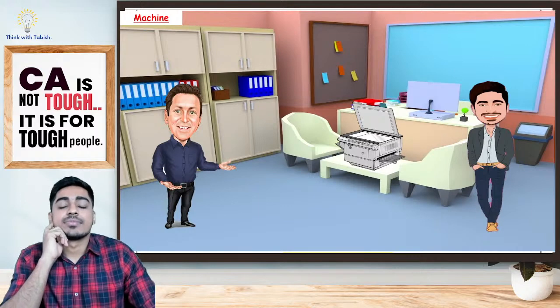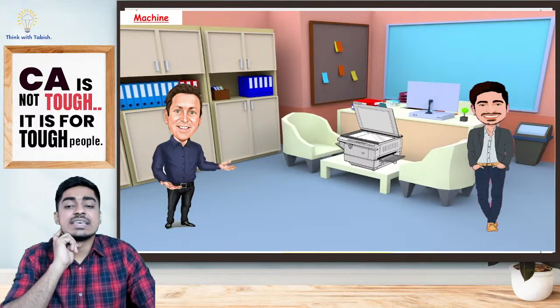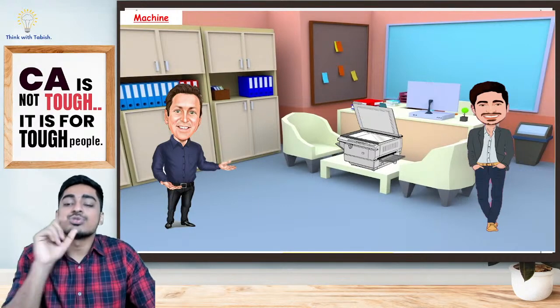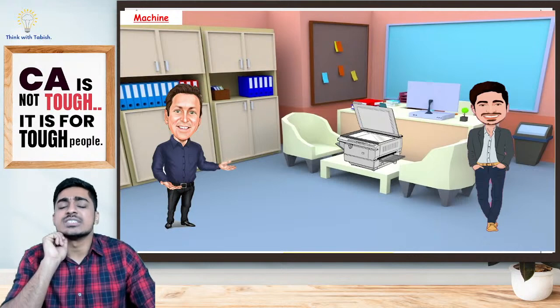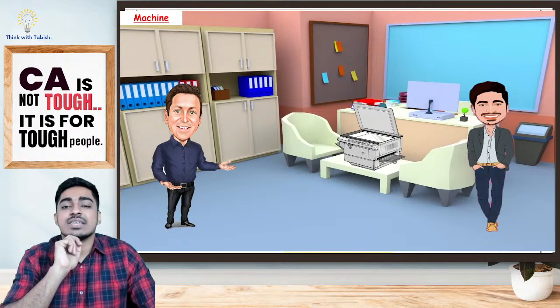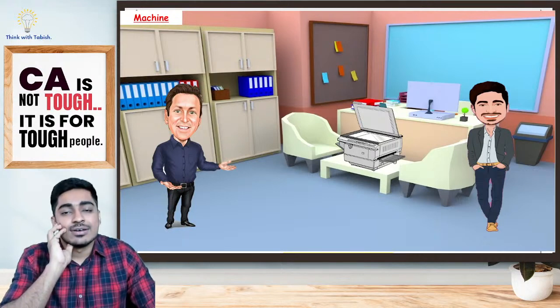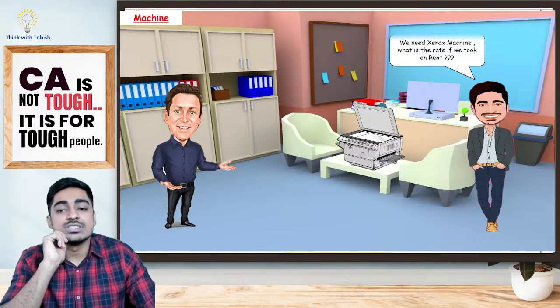So we've looked at the relevant cost for material, we've looked at labor, we've looked at overheads. Now finally we have the machine. For taking CA Final classes, I want to take printouts of the books, so I want a Xerox machine. So what do we do about the Xerox machine? I ask my employees what options are there. He tells me, sir, either you can get it on rent or you can purchase it. That's what all the cost is.